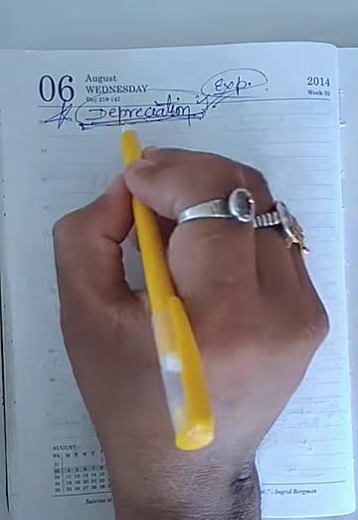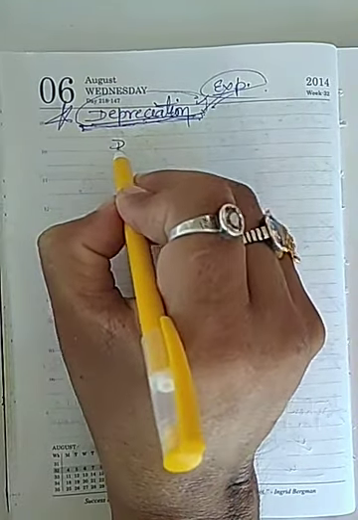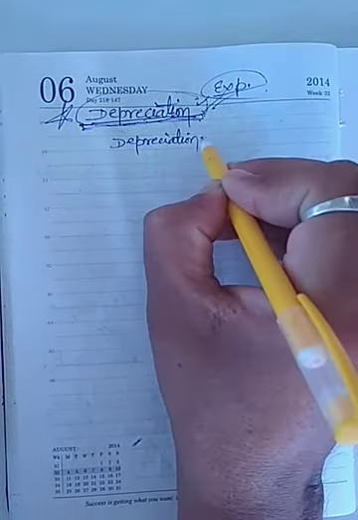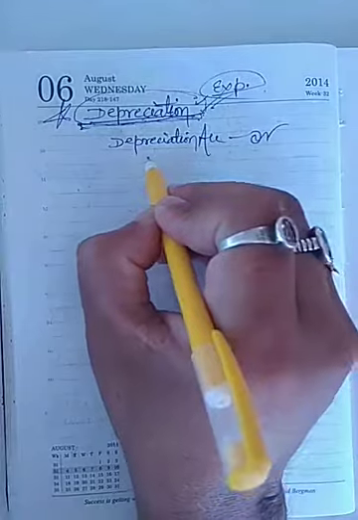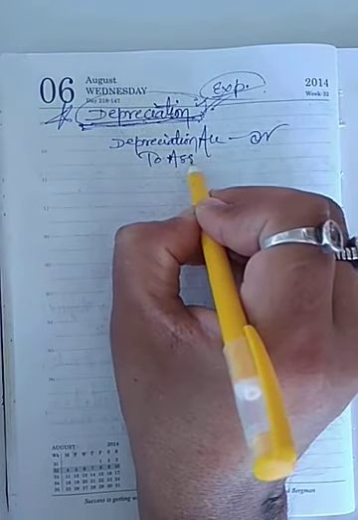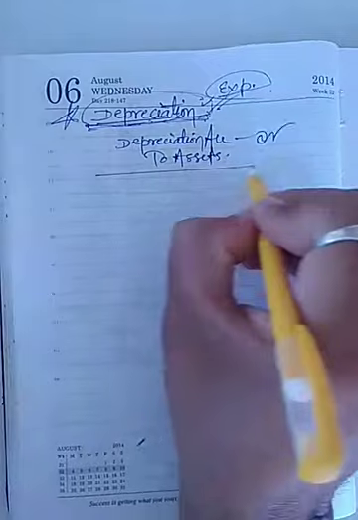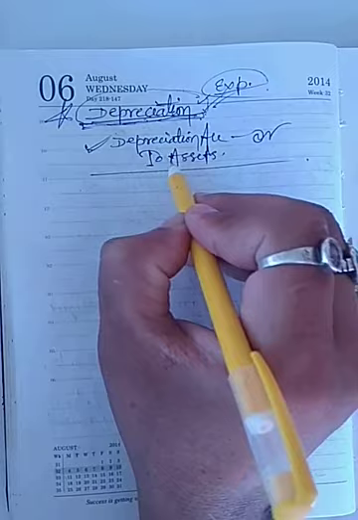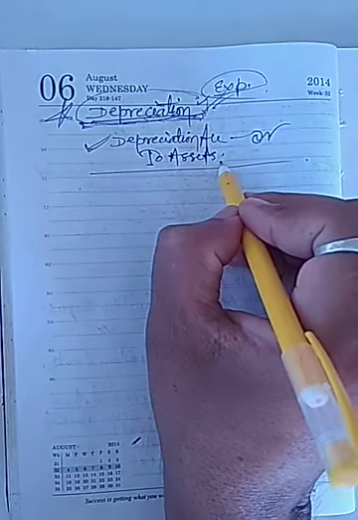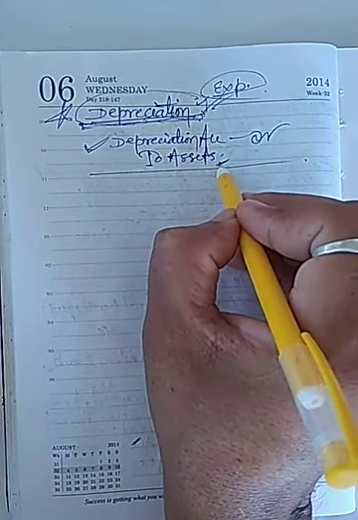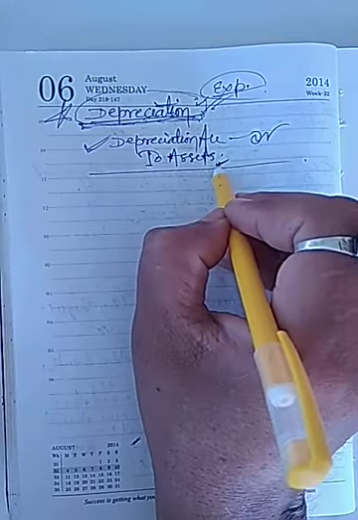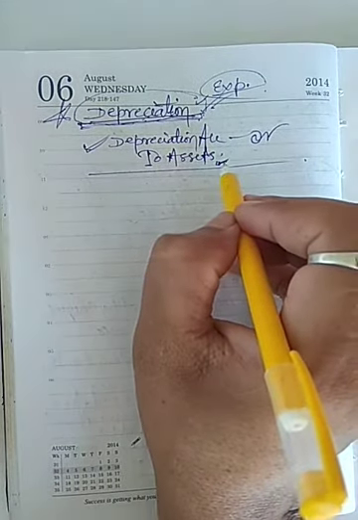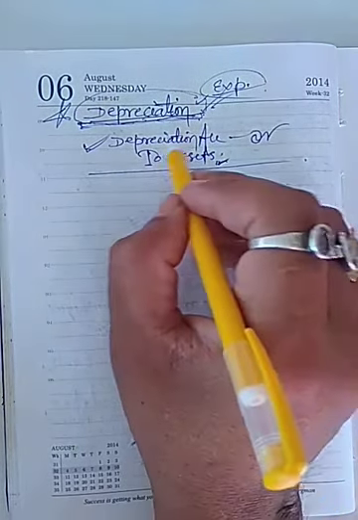Then the journal entry will be depreciation account dr to assets account, because depreciation is our loss and decrease in the value of assets. When any asset decreases, it will be credit, and when any asset increases, it will be debit.